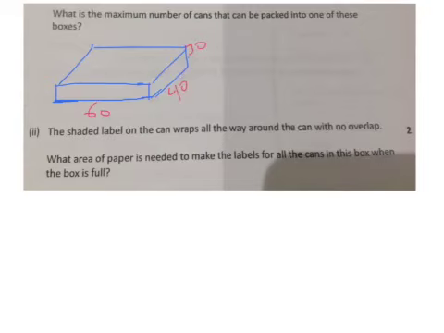So I can pack around 4 cans on this side, and I can top up with 3 more levels because each can's height is 10. So I can put 3 of them on top of each other, and I can put 4 on this side. Then you find how many you can place on the first level, which is 4 times 6, which gives you 24.